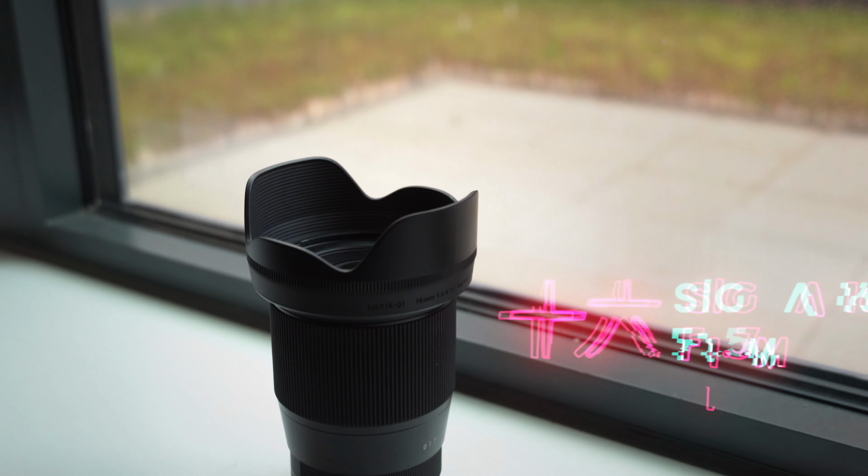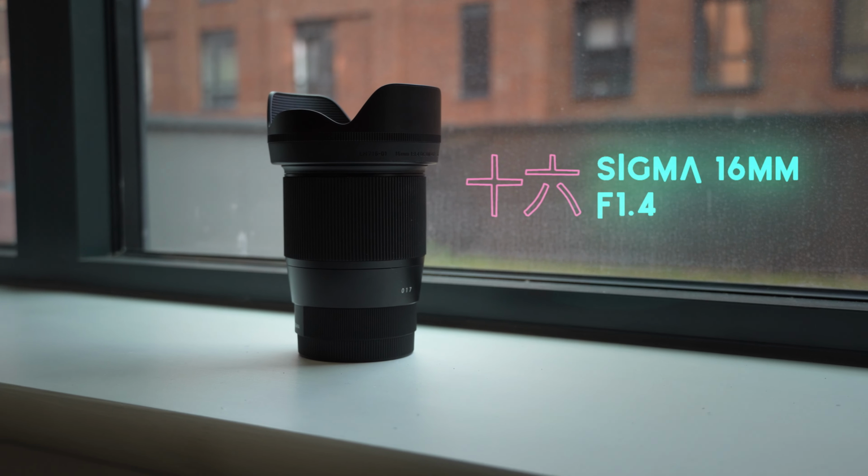Except it's not in there, it's on the camera right now. This is the Sigma 16mm F1.4.